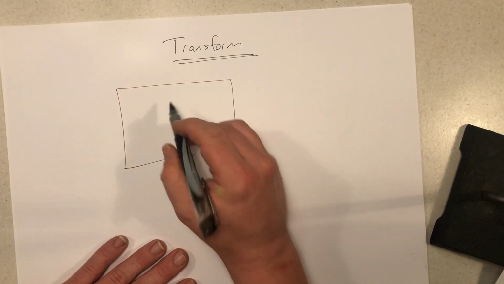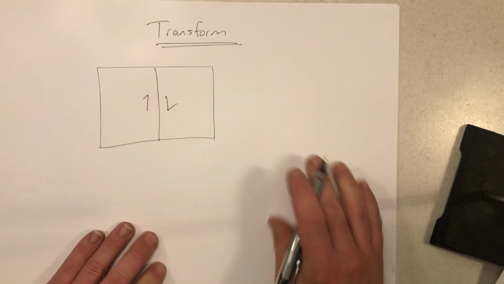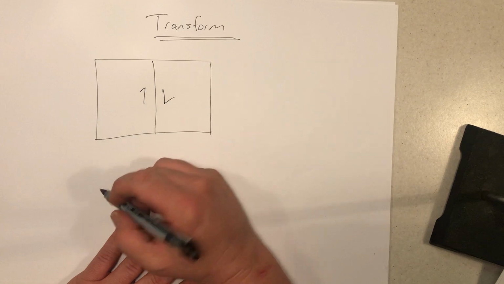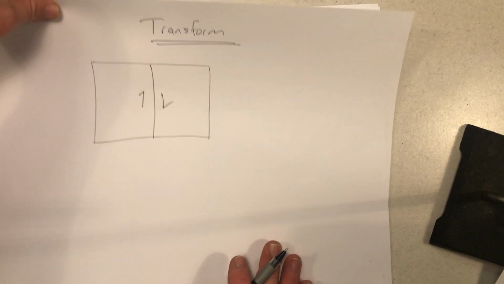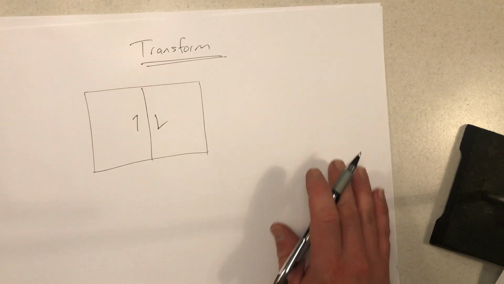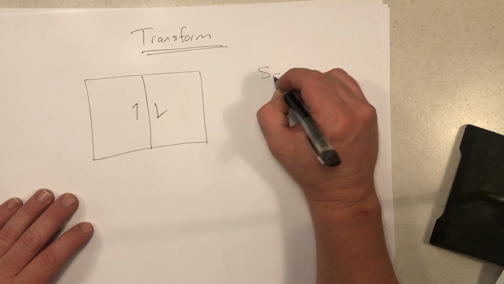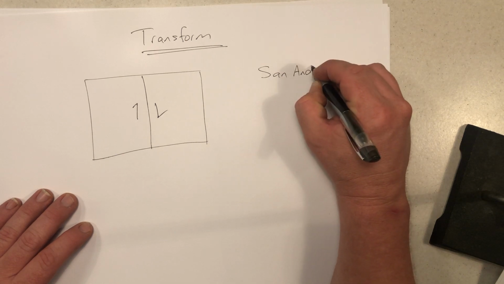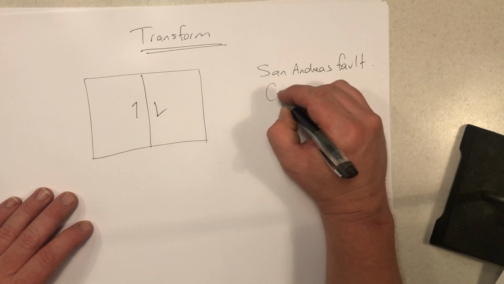If I was to draw a box, a line down the middle, this plate moves that way, that plate moves that way. We end up with shear movement. The best example of this sort of location is a place called the San Andreas Fault, and that's in California.